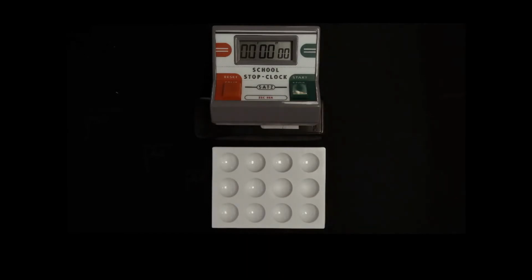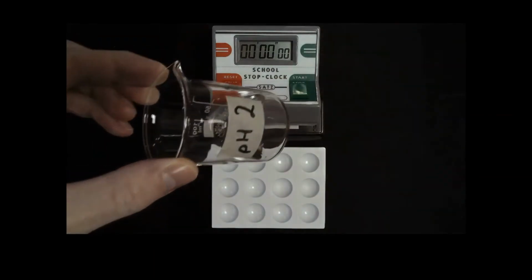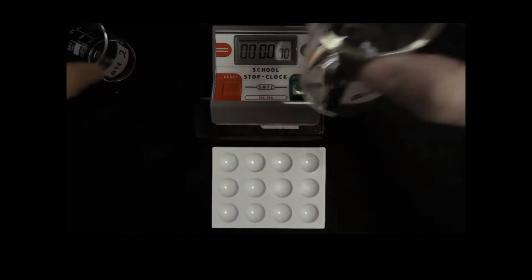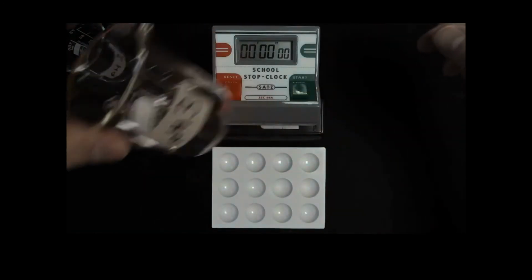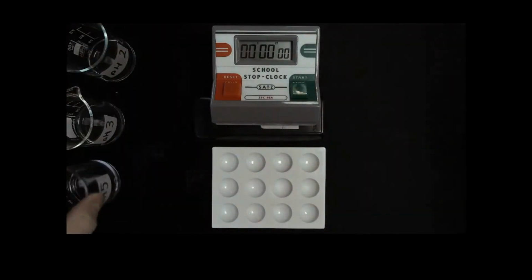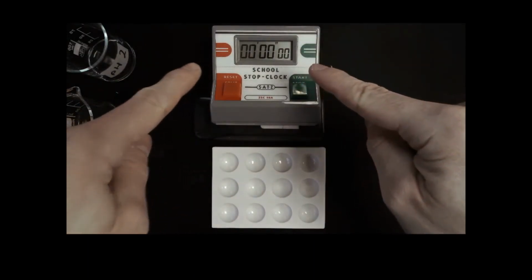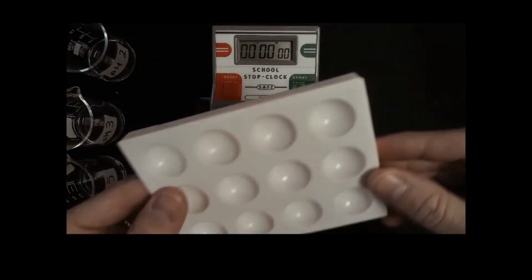So what I'm going to show you now is the required practical. So first of all, our equipment. Okay, we've got lots of buffers at different pHs. We've got pH 2, pH 3, pH 5, pH 7. We've got a stopwatch, and lots of spotting tiles.